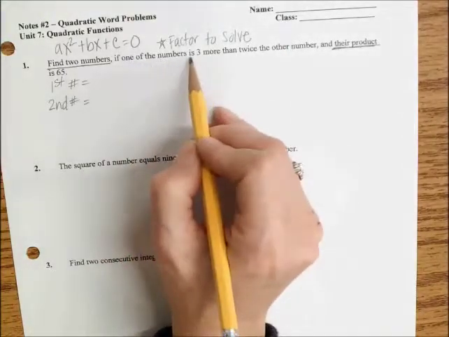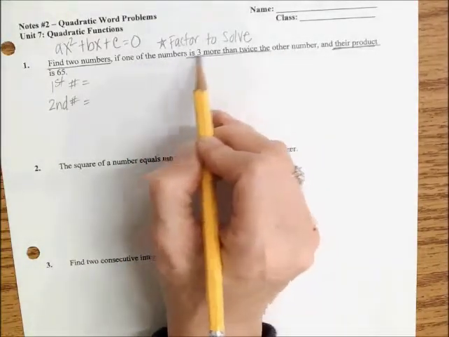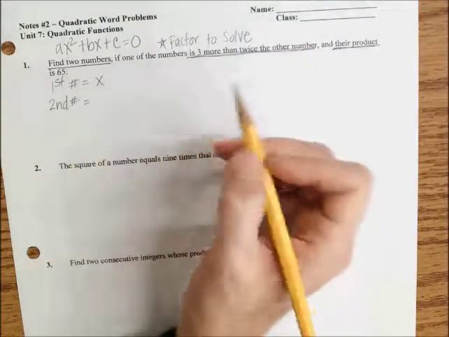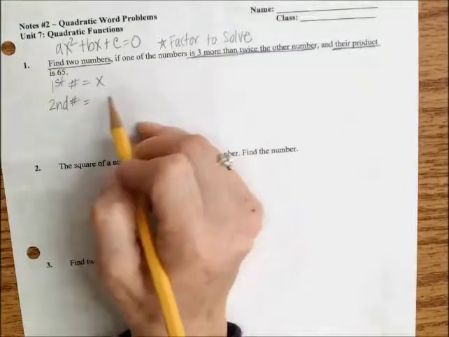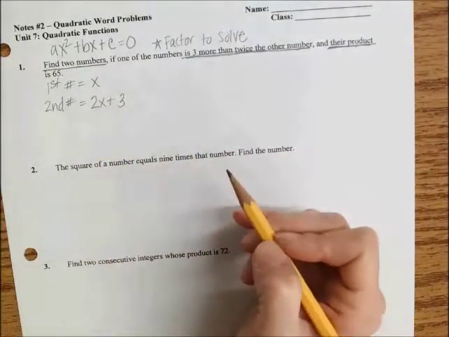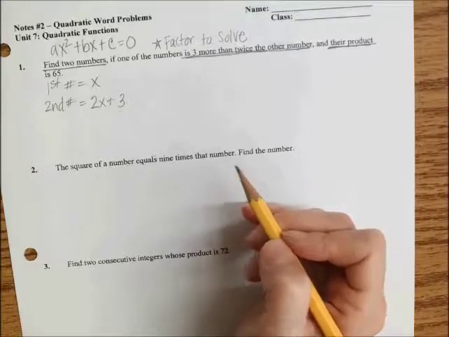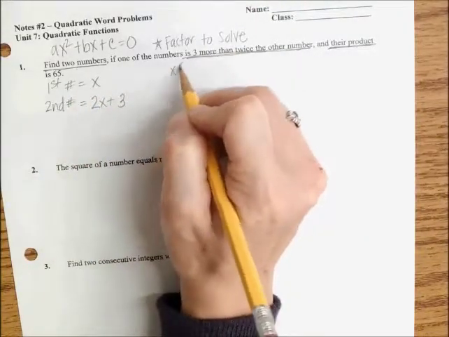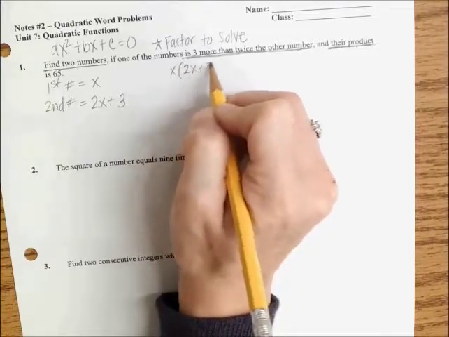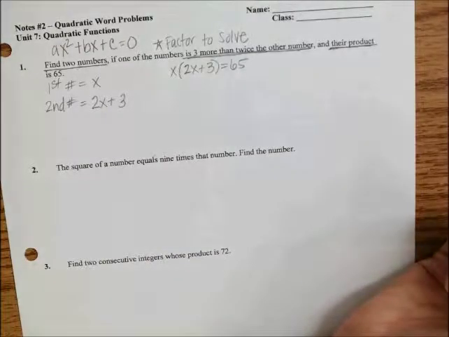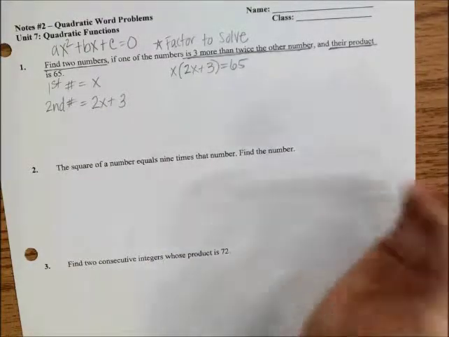So we don't know what the other number is. So we'll go ahead and label that as x, and 3 more than twice the other, 2x plus 3. So hopefully coming up with these expressions hasn't been too challenging. Then it says their product is 65. So we'll just go ahead and do x times 2x plus 3 equal to 65. Okay? Now we'll go ahead and solve.